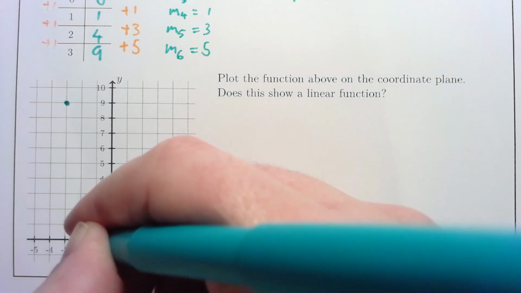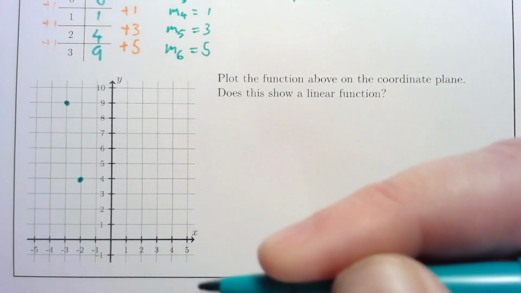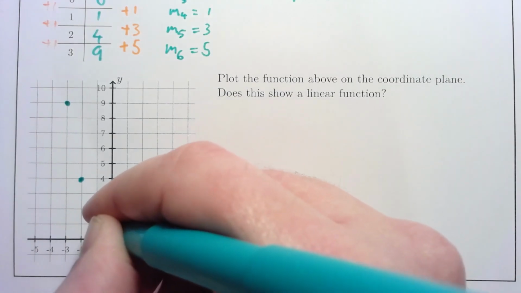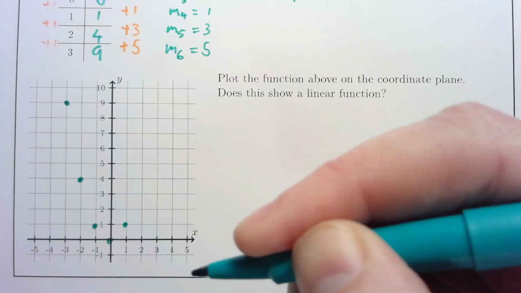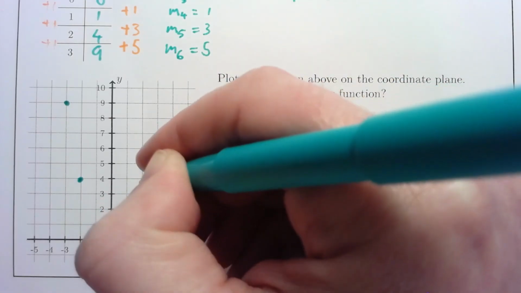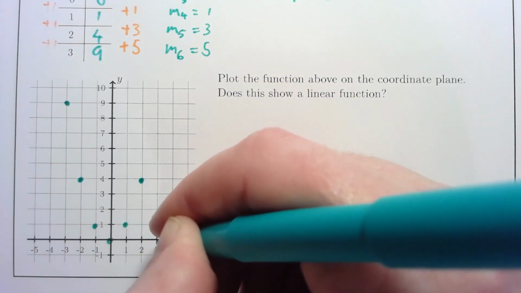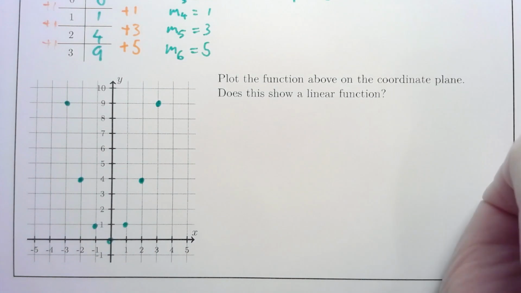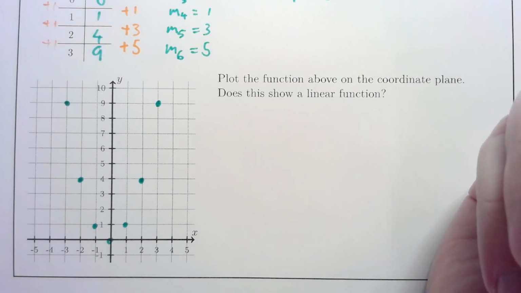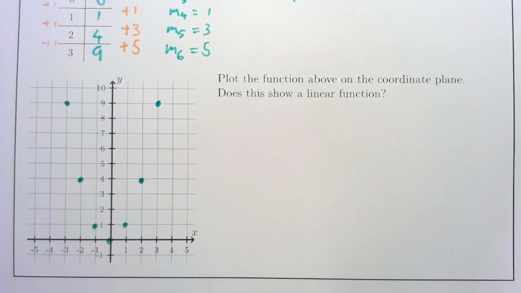And we've got -2 going up to 4. Then we've got -1 going to 1, 0, 0, 1, 1, 2, 4, and 3, 9. And hopefully you can tell, without even pulling the ruler out, that's not a straight line.